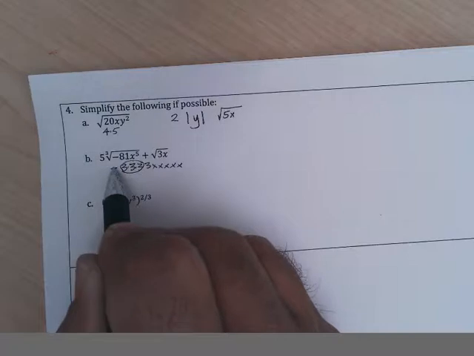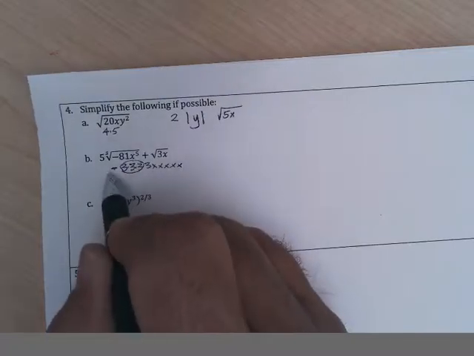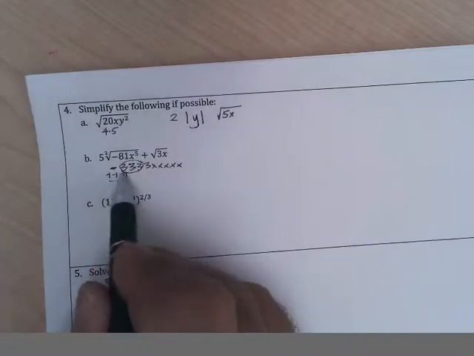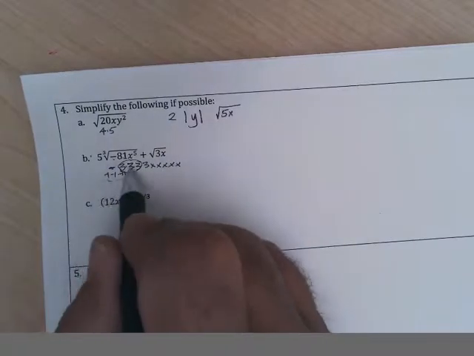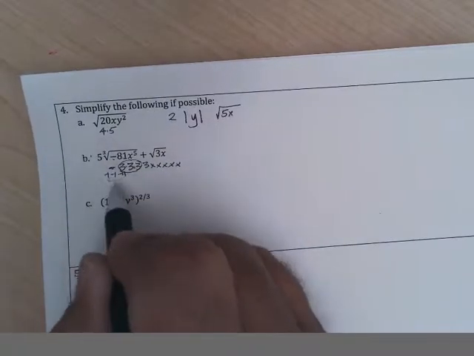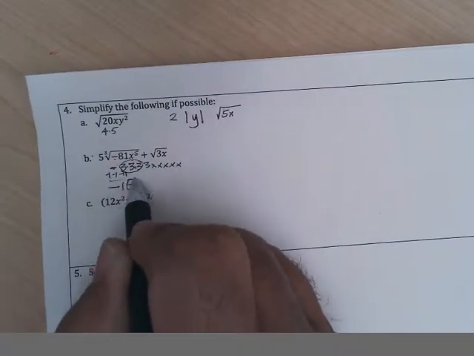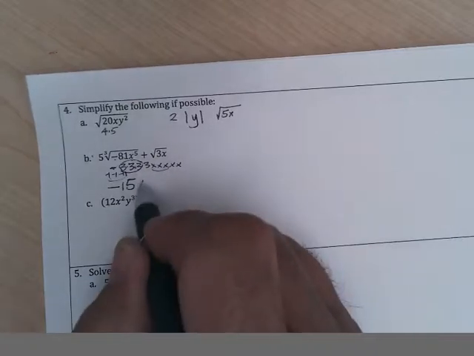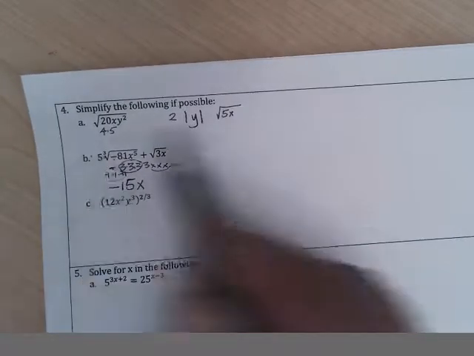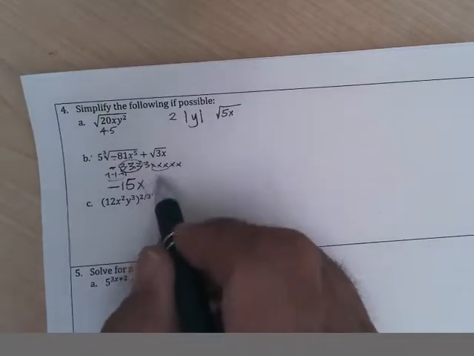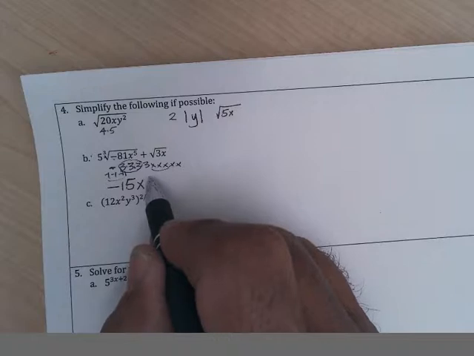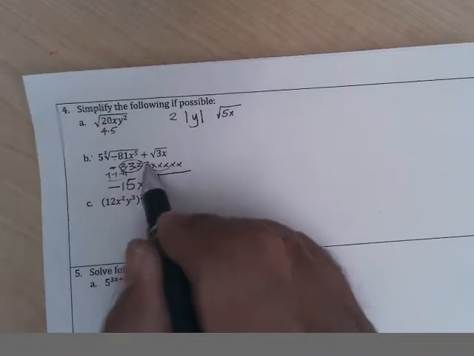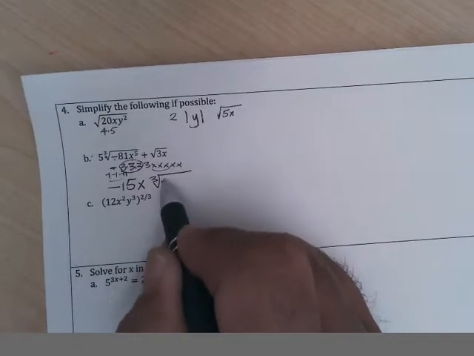A negative can be negative 1 times negative 1 times negative 1. So I can take out a negative 1. So I got a 3 times 5 and a negative 1, so negative 15. And then 3 of the x's come out as an x. Don't have to do absolute value on odds. And I'm going to have left inside the cube root a 3 and x squared.